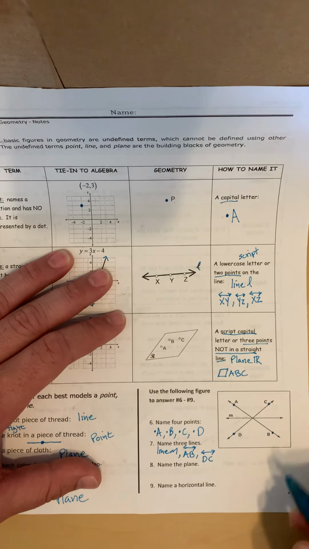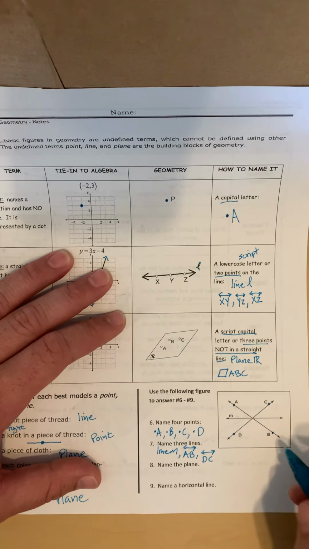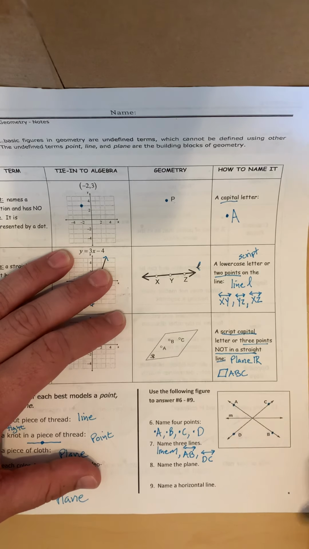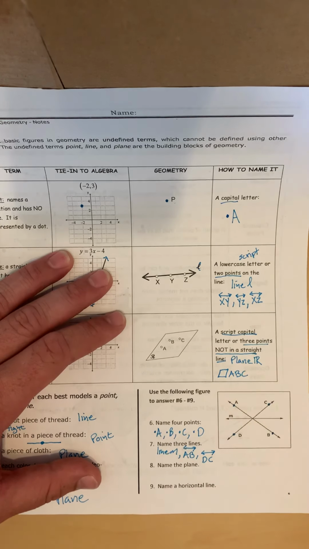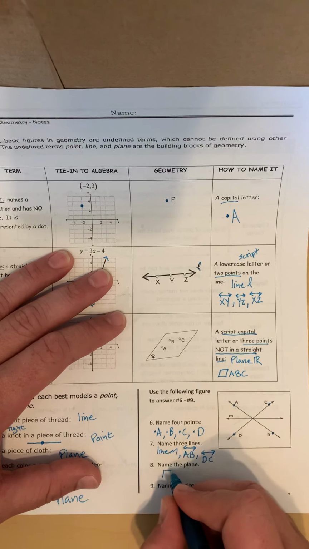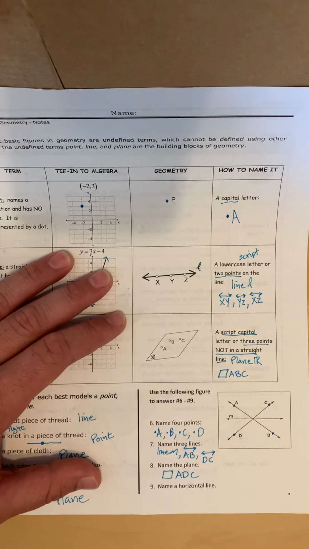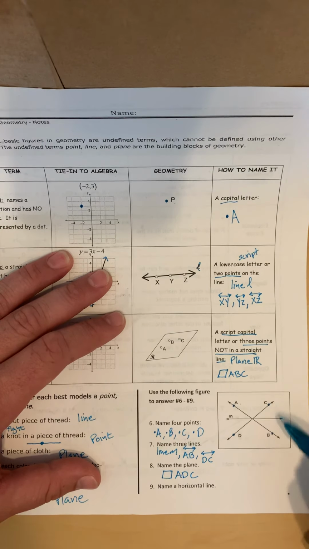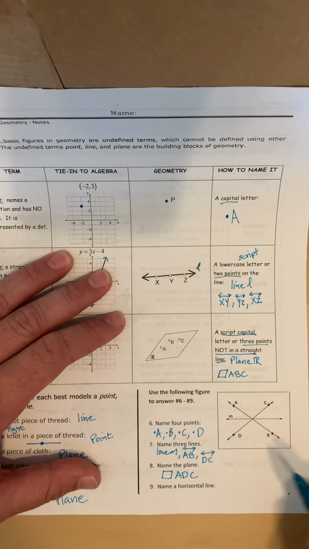Now, name the plane. We can pick any of these 3 points, guys, that don't line up, okay? We see A, C, B. They're not going to line up. A, C, D. So any combination of 3 points not in the same line, we could name this plane. So I'll just name it, let's say, plane ADC, okay? And it could be ABC, BDA. It could be any 3 points that are not in the same line.